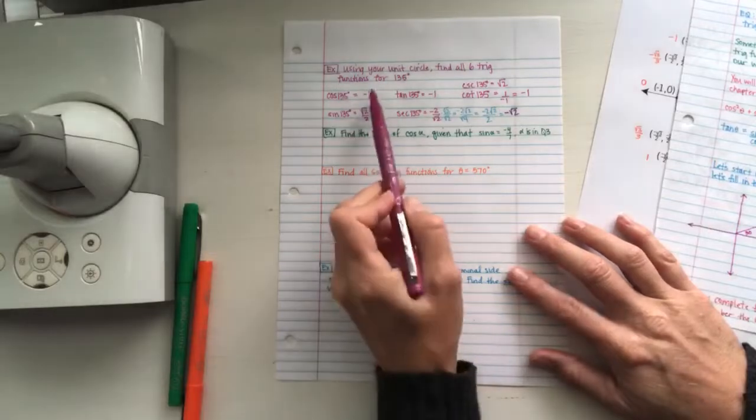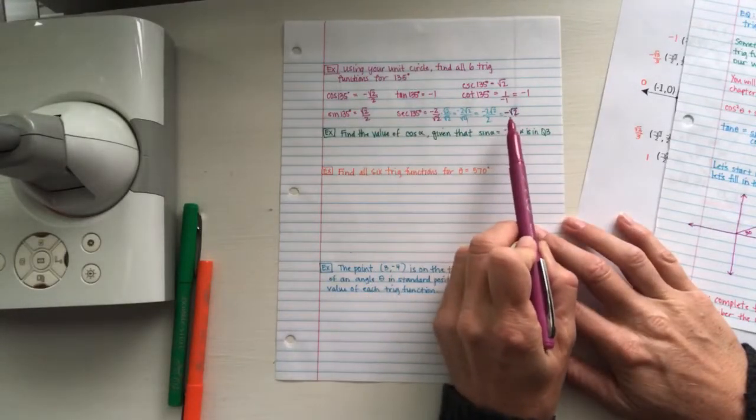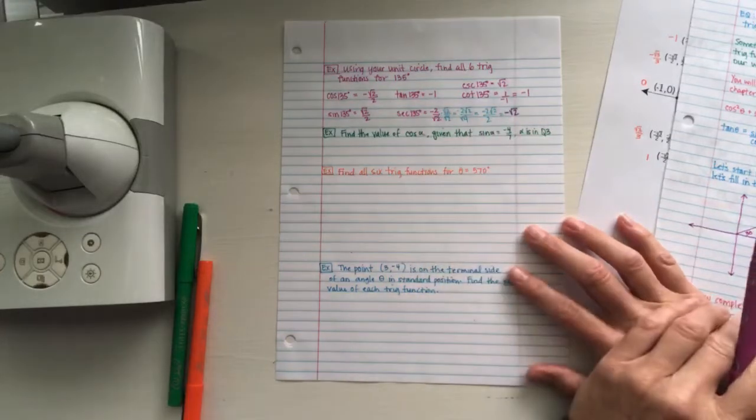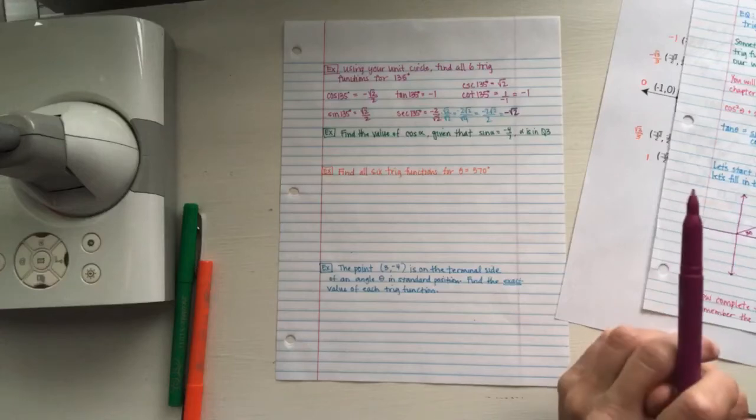All right, so you can see all 6 trig functions, we got them, right? I did a little bit of work for secant because of rationalizing the denominator. But other than that, we're using our trig functions and we're just doing lots of flipping, right?